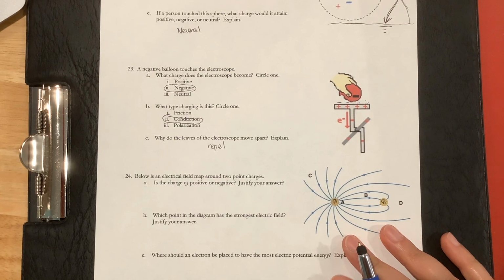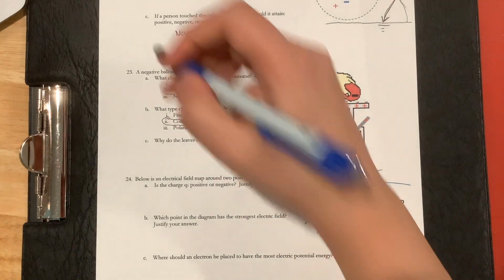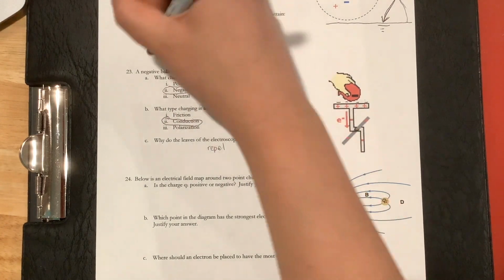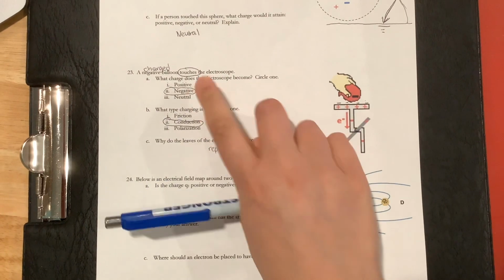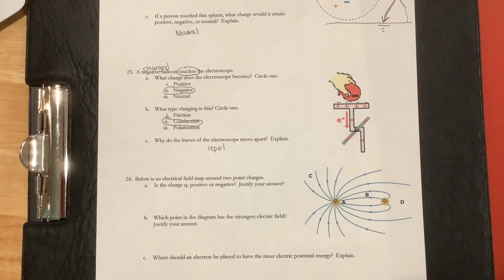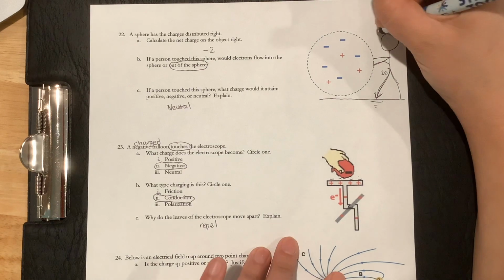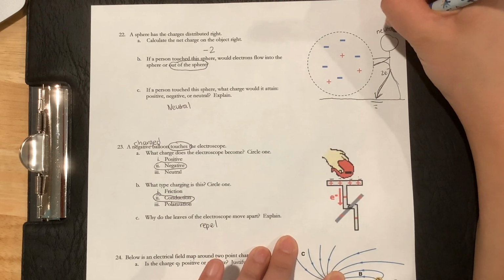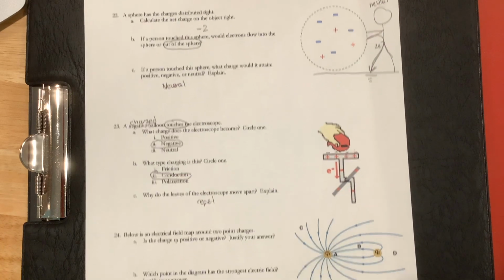So what are the key words I can look for to distinguish this one? When I see the word touch, in this case, a charged object touches the electroscope, I know in the back of my head that means conduction. I can tell it's not grounding because in the grounding case, a neutral person does the touch. Keep that in the back of your head. That is a good note to write in that handy dandy note sheet of yours.